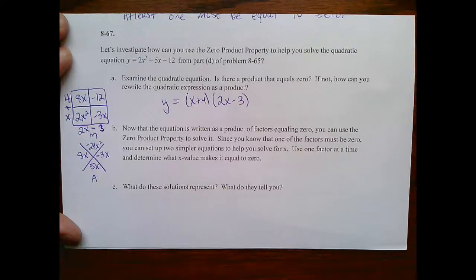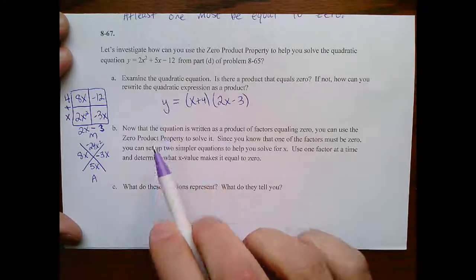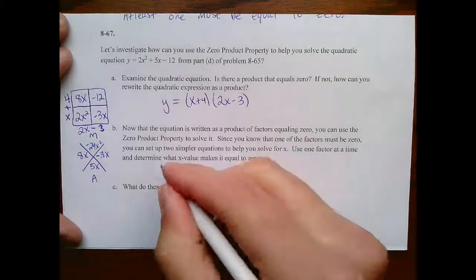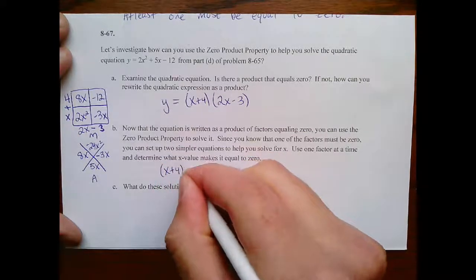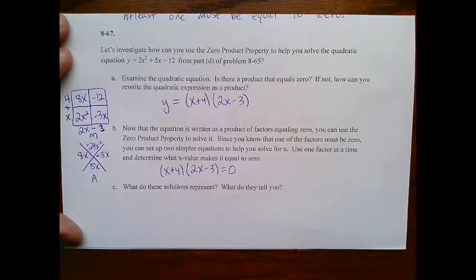Now that the equation is written as a product, let's set it equal to 0. So again, if I have this, I want to set it equal to 0 to find roots. How do you find roots or x-intercepts? You let the y-coordinate be equal to 0. So then what would I have? I would have x plus 4 times 2x minus 3 equals 0. Now use the zero product property to solve it. Since you know one of the factors must be 0, you can set up two simpler equations to help you solve for x. Use one factor at a time and determine what x value makes it equal to 0.